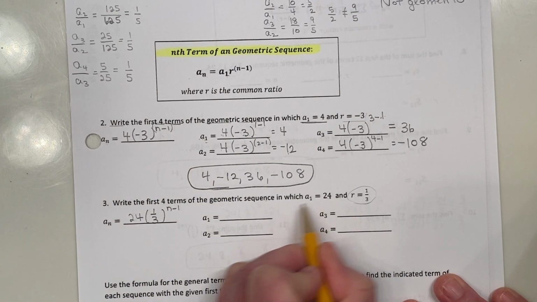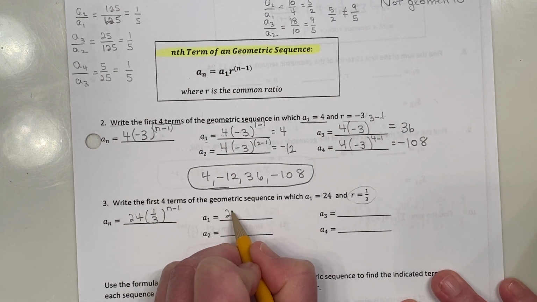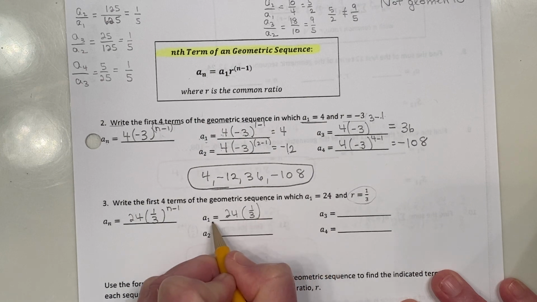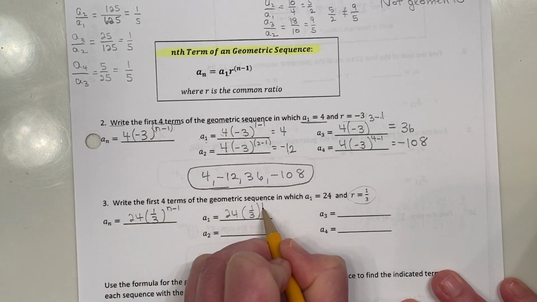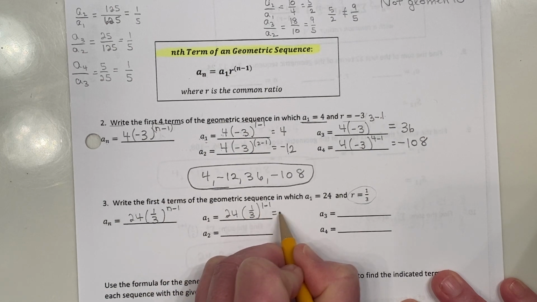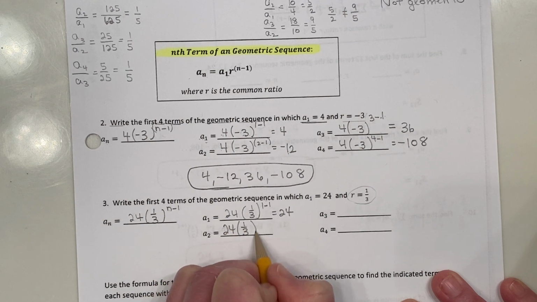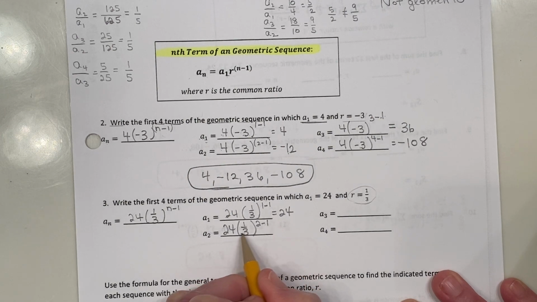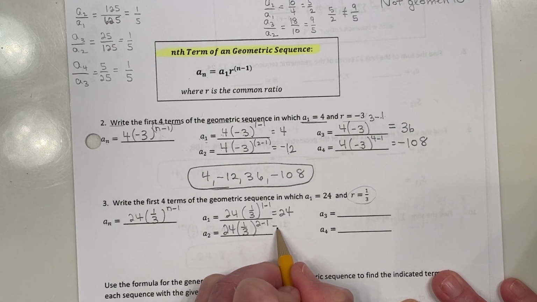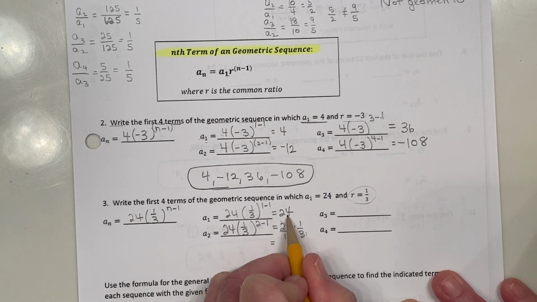First term, I can go straight to 24 or I can use my formula. So my formula is 24, 1/3. Because n is now 1, I put 1 here. That's 0. 1/3 to the 0 is 1. 1 times 24 is 24. Okay, how do we find the second term? Well, the new exponent is 1. So we multiply by 1 common ratio of 1/3. So this becomes 24 times 1/3. So you can divide out and you're going to get 8.